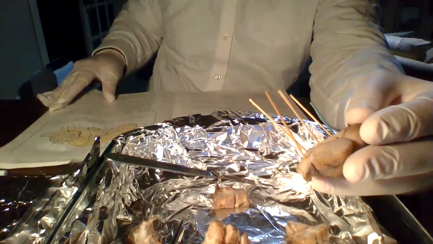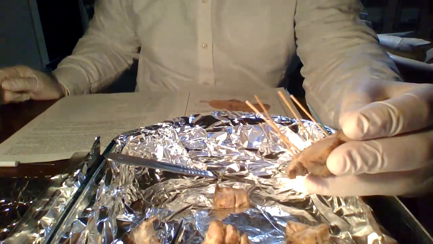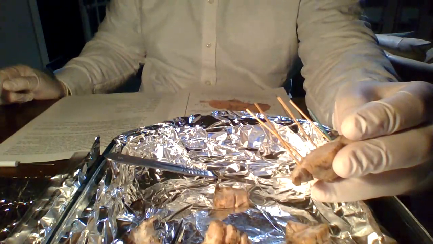I'm guessing the reason why they did wet fixation is because it allows things to move around more. I can tell you that dry fixation, you crumble in your hands.